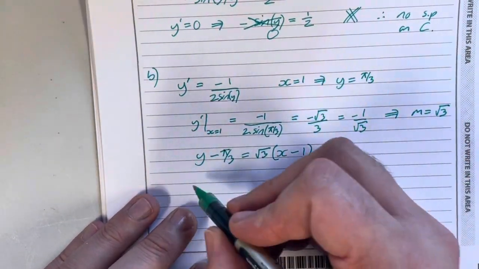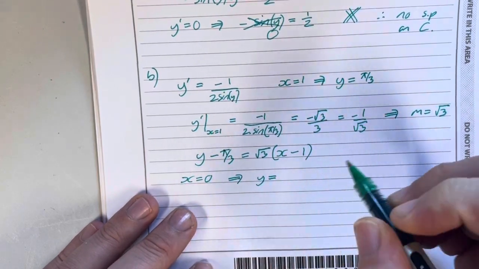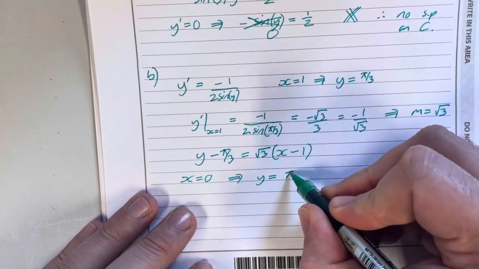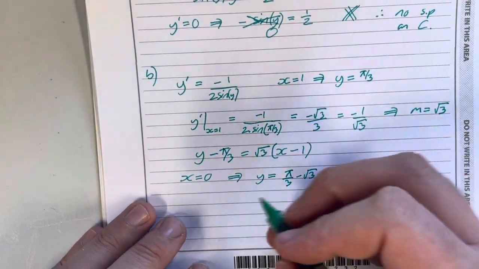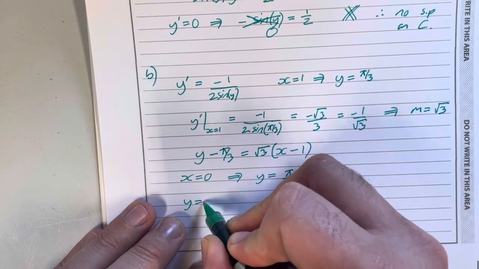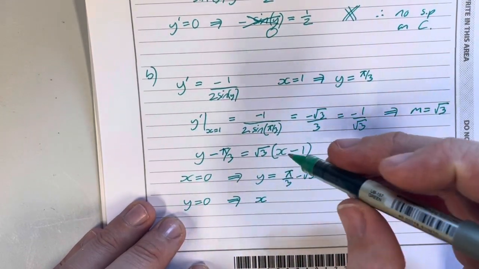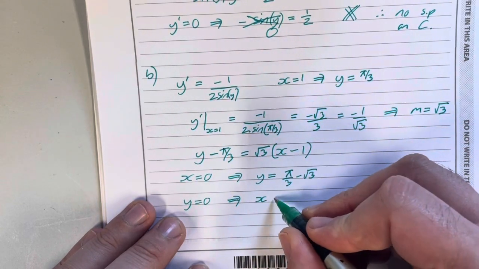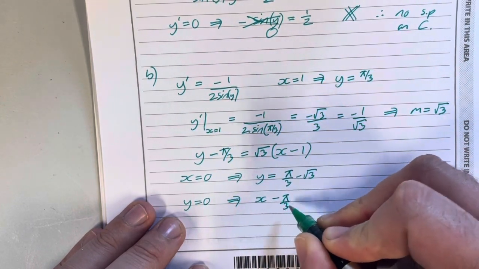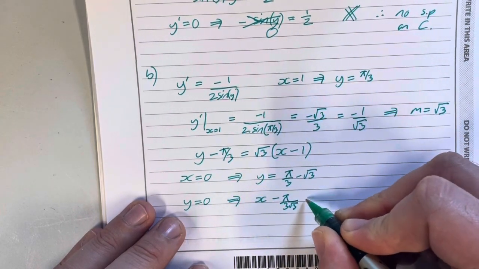Now where it crosses the y-axis, that implies y is pi on 3 minus root 3. And where it crosses my x-axis implies x equals, I'm going to get minus pi on 3 divided by the square root of 3, plus 1.